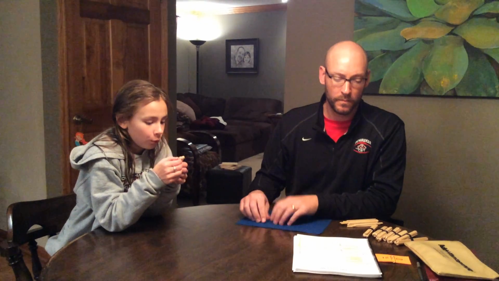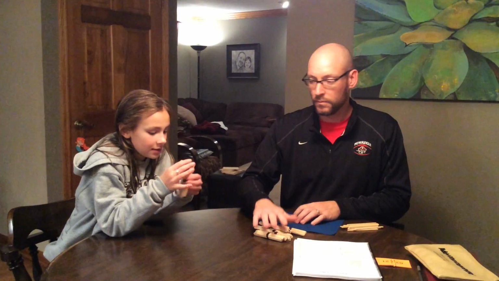Okay, I'm going to show you here. This is a bundle of sticks. In each bundle, how many do you think there are? Not a trick question. 10. Yeah, there's 10. Count them just to make sure, though, would you? 1, 2, 3, 4, 5, 6, 7, 8, 9, 10.